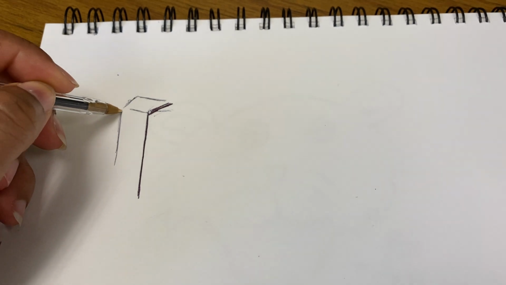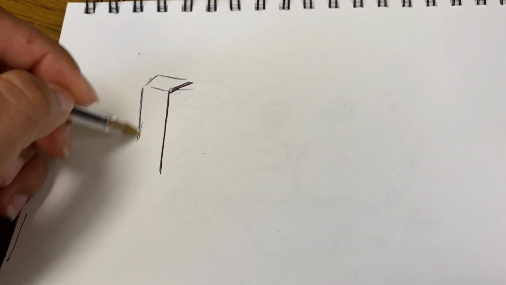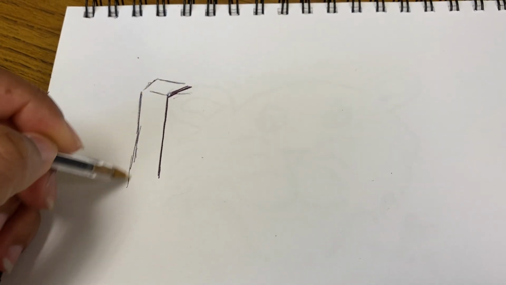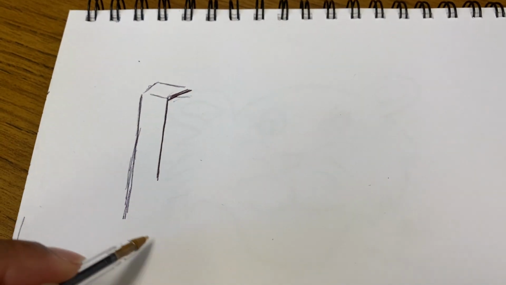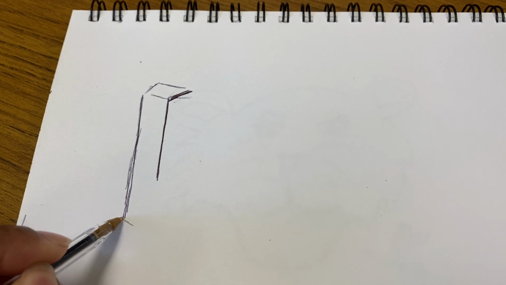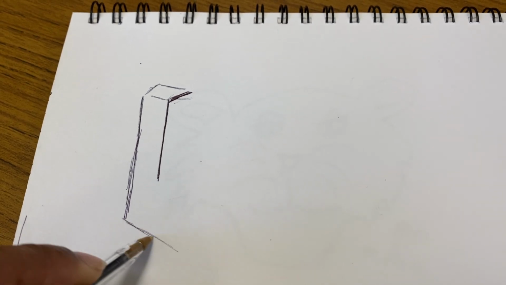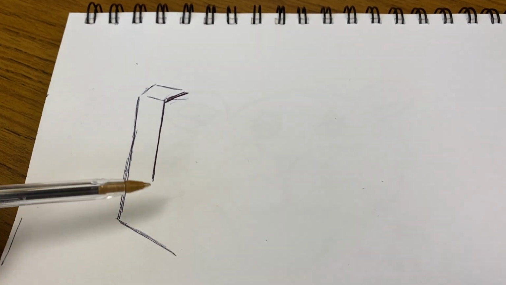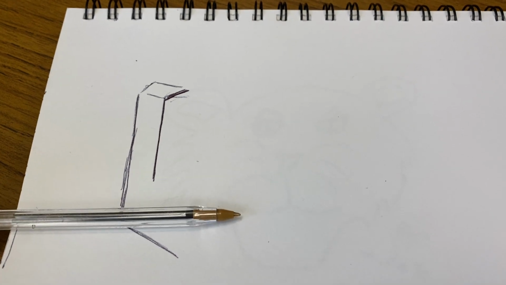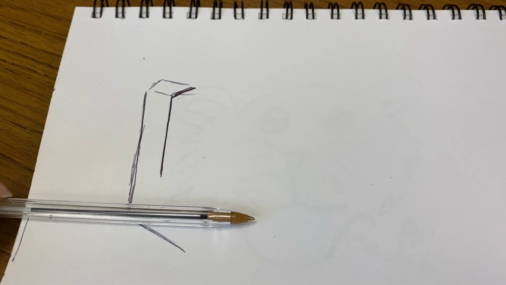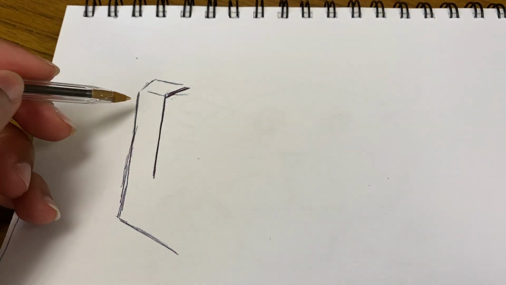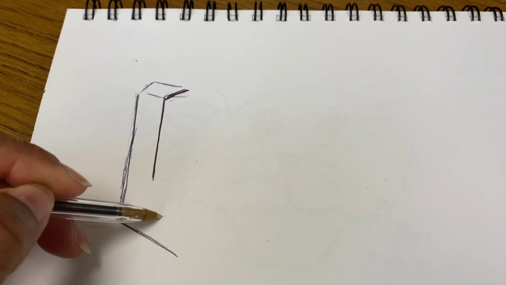And then we're going to bring another line down like so. But this line is going to come down longer than the first line. And now we're also going to bring a line down right here, diagonally. Not again a flat line like we're working with a 2D shape. We're working with 3D shapes, and we're not doing 90-degree angles or horizontal lines.